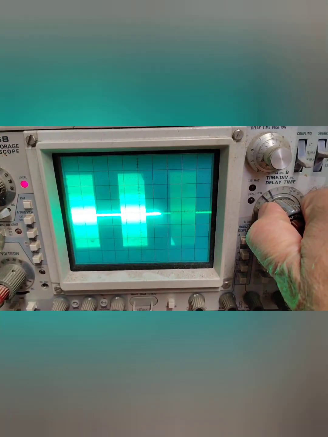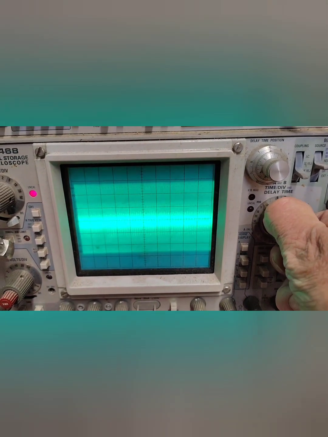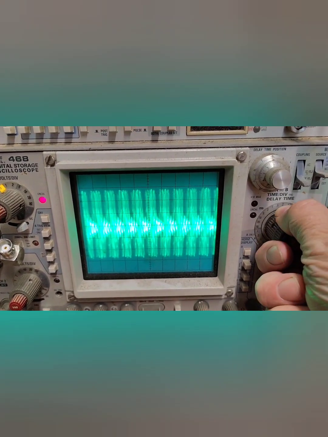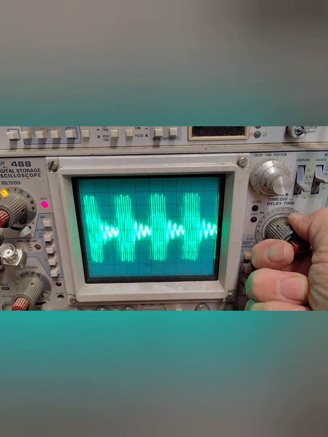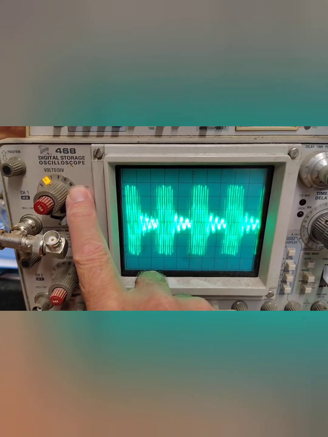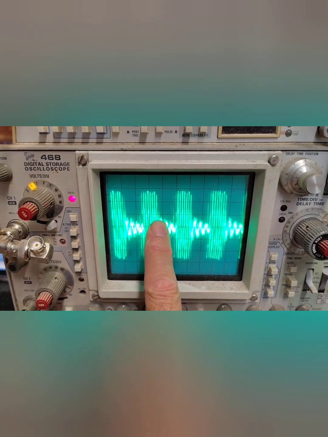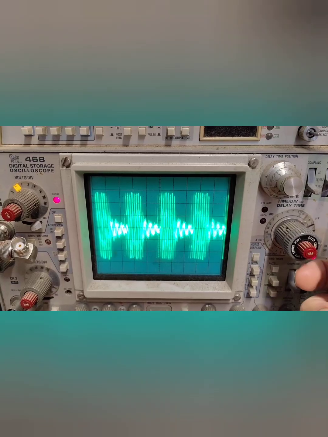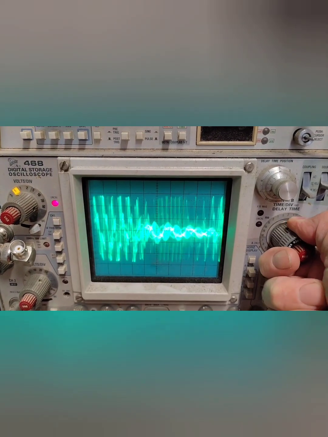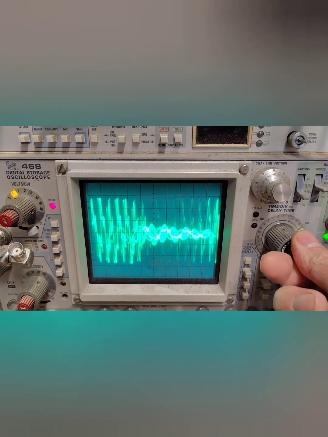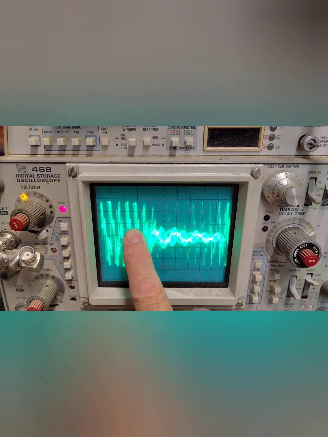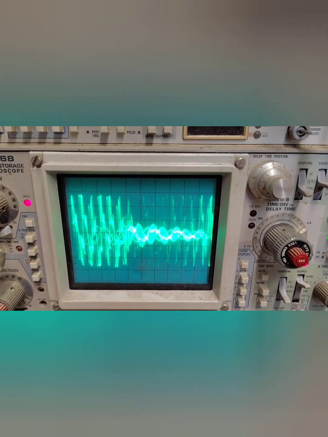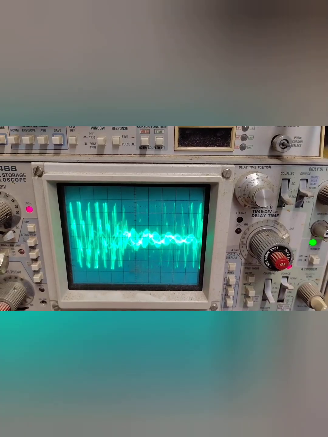And now if I broaden out the waveform again, we can see what's inside of it. This is your 196 kilohertz, and if I broaden it out again, these are the individual sines of the carrier wave at 3.1 megahertz.